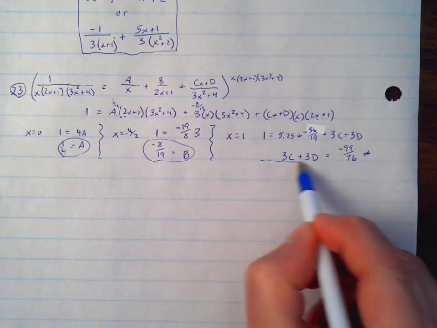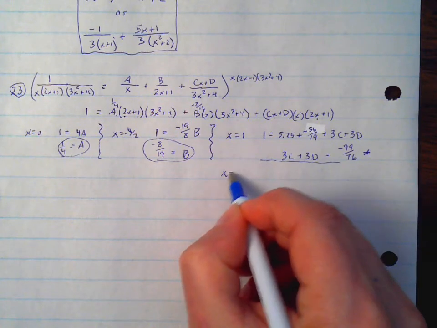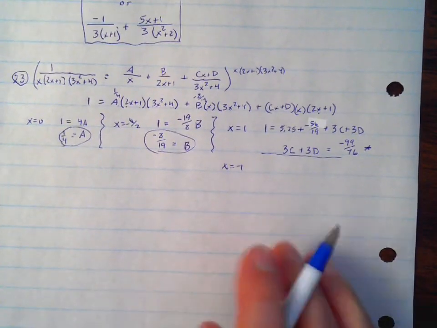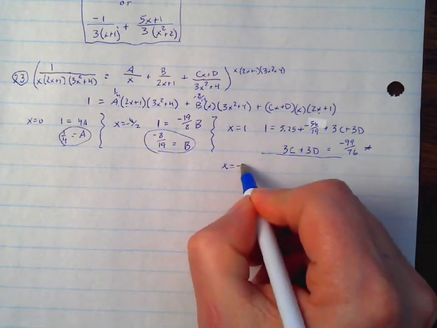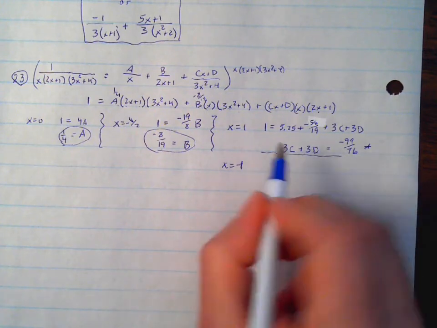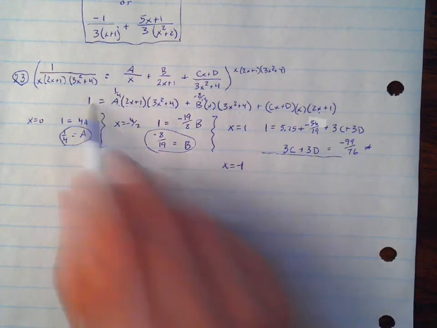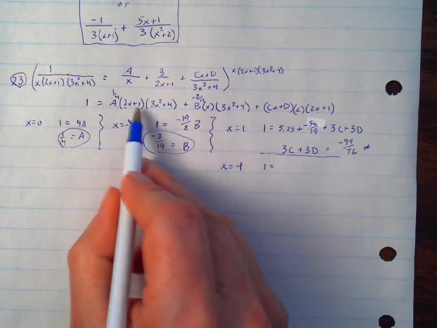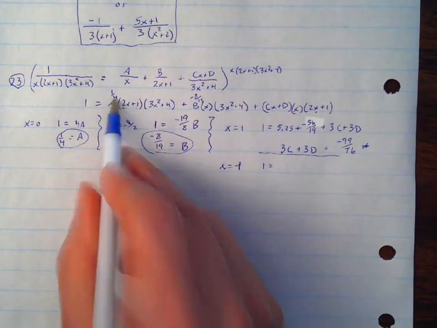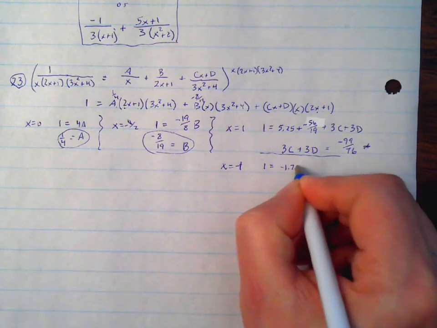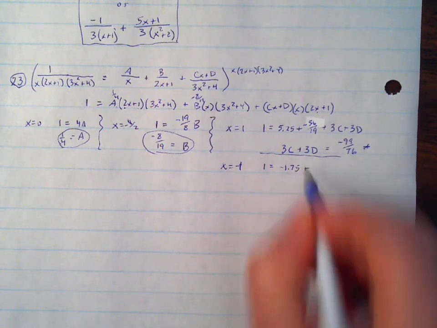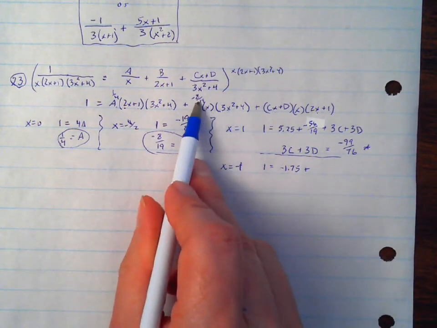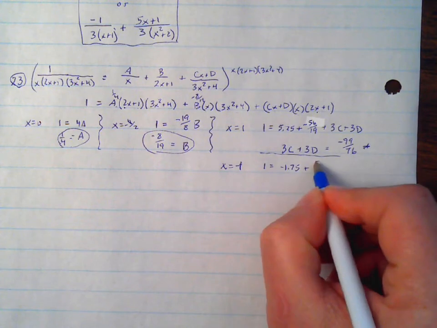Now for the other equation, I'm just going to use negative 1. You really can use whatever number you want there. So when I plug that in, I'll have 1. Plug in a negative 1 for all these with the 1/4, you get negative 1.75. Plug in a negative 1 here with this b, you get 56 over 19.